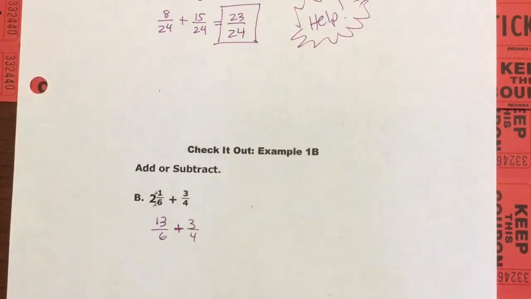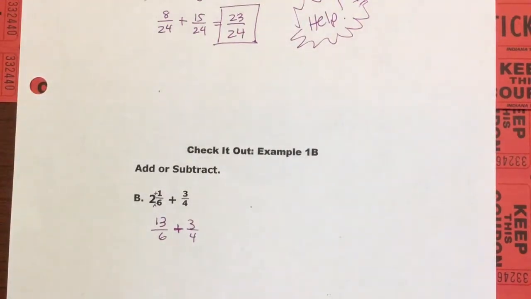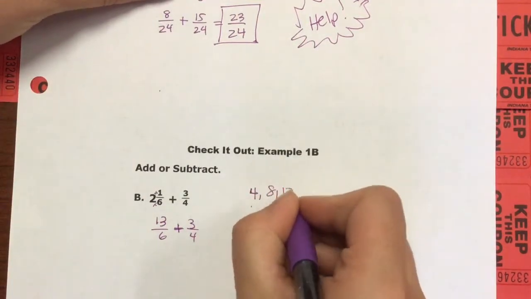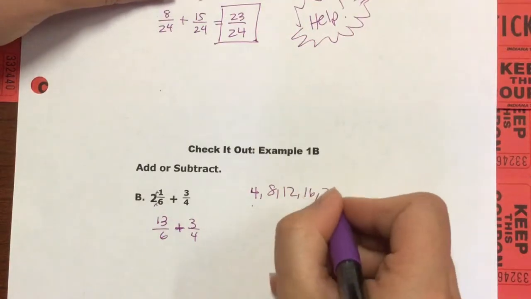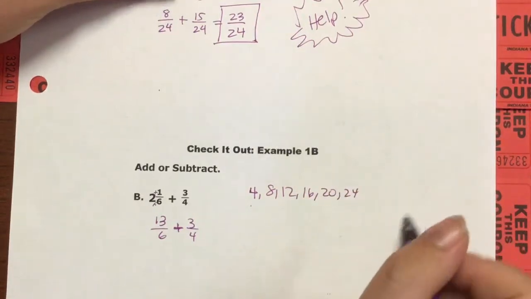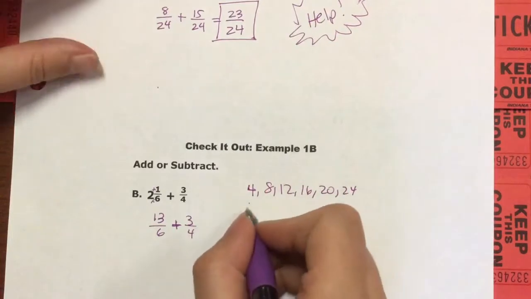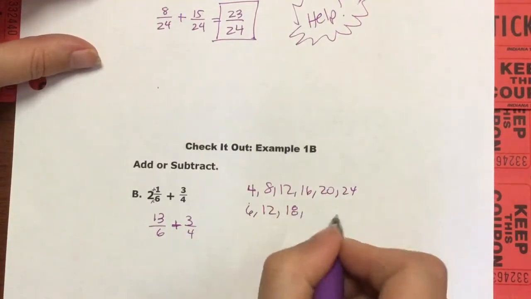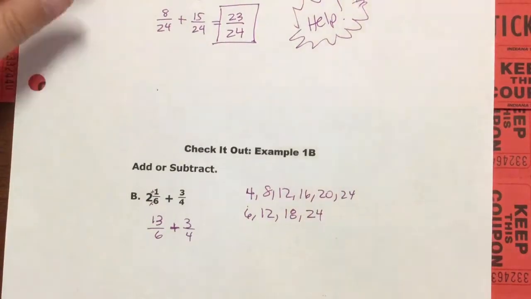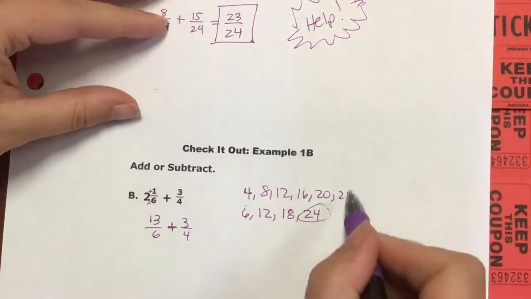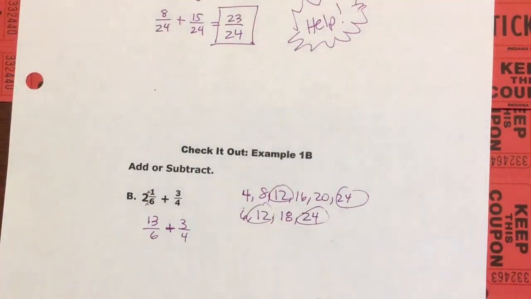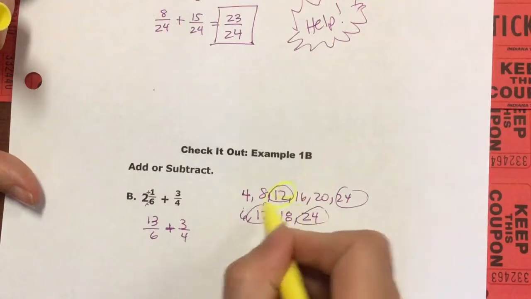Okay, now we just need to find the LCM between 4 and 6. So we're going to count by 4s. Let's do it together. 4, 8, 12, 16, 20, 24. All right, that was pretty cool. And count by 6s. 6, 12, 18, 24. Okay, what do you see? I see they have a 24 in common, and they also have a 12 in common, but we want the least one. So that is going to be our friend number 12.